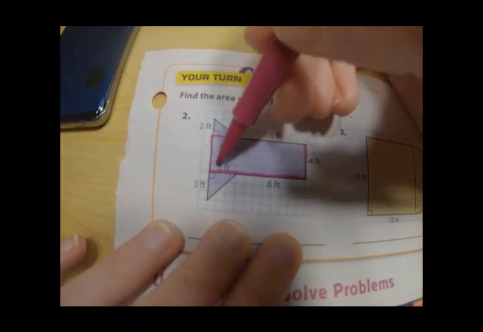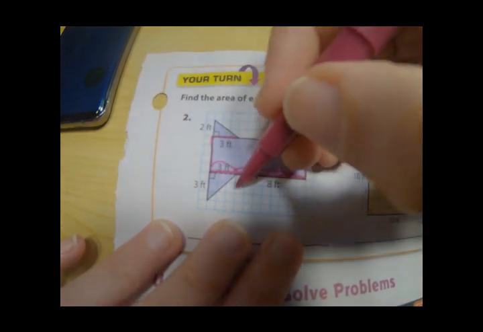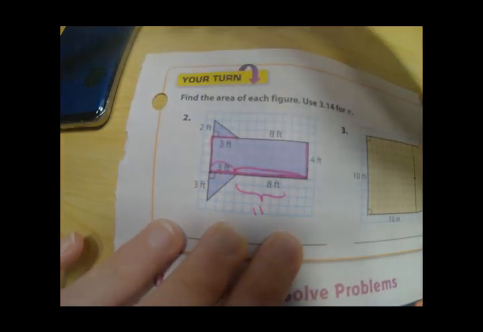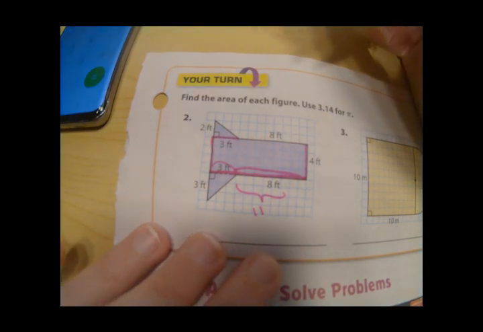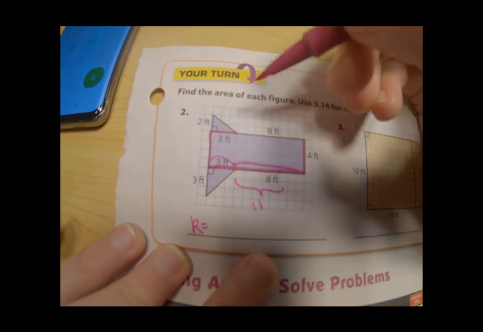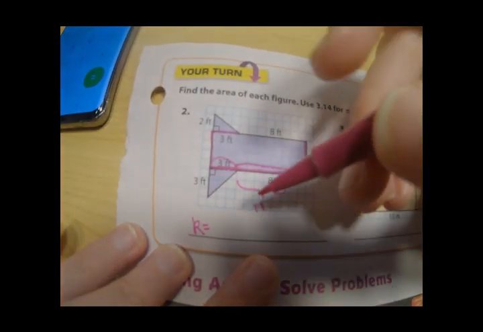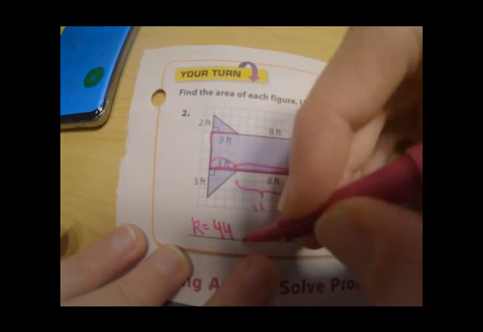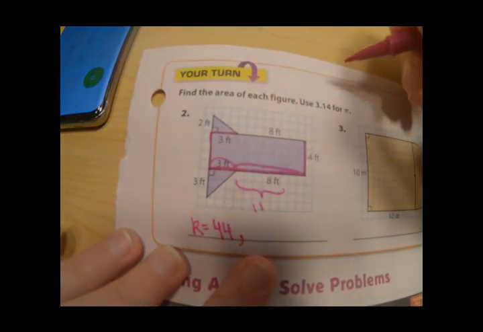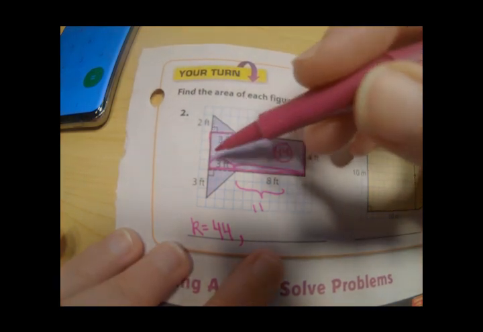So I need to add this 3 feet plus this 8 feet to get a total length of 11. So for my rectangle, I'll label it R, the area of my rectangle is 11 times 4, which is 44.